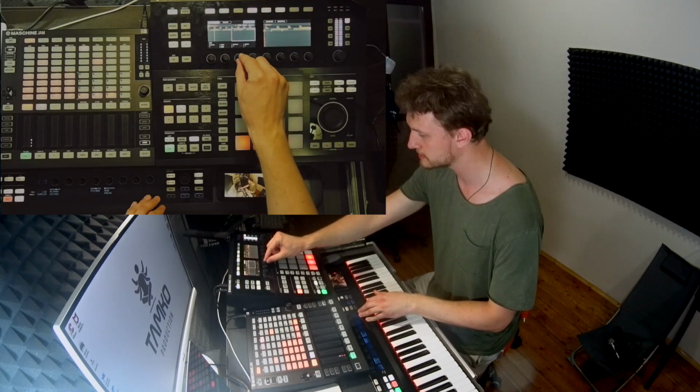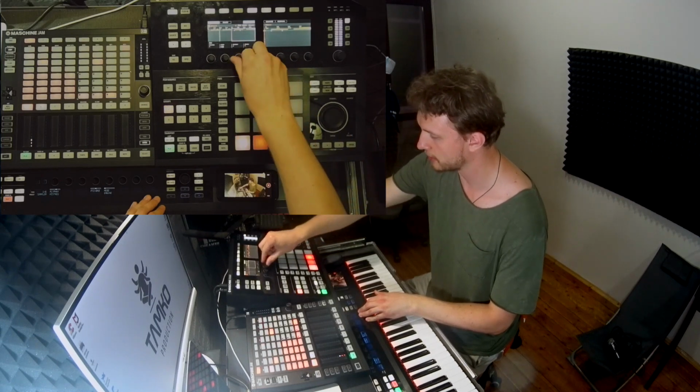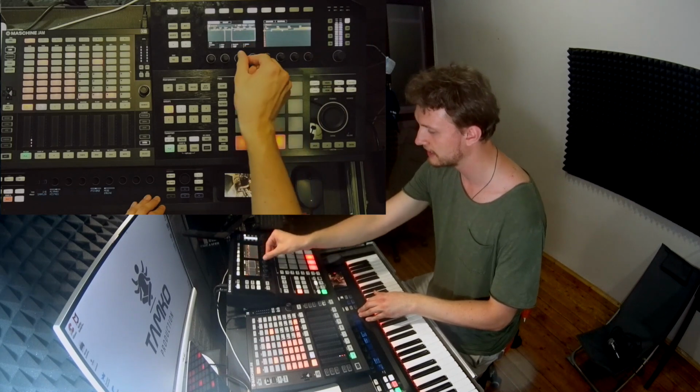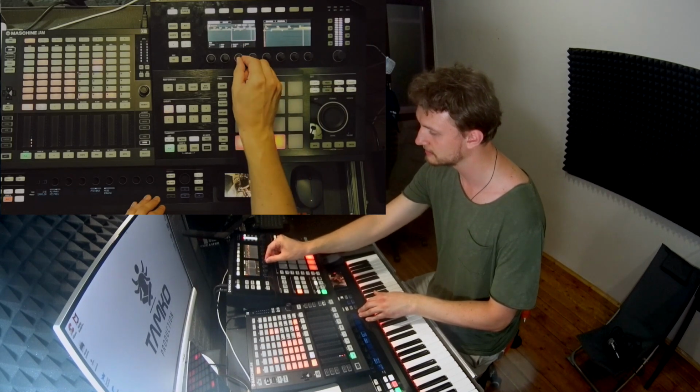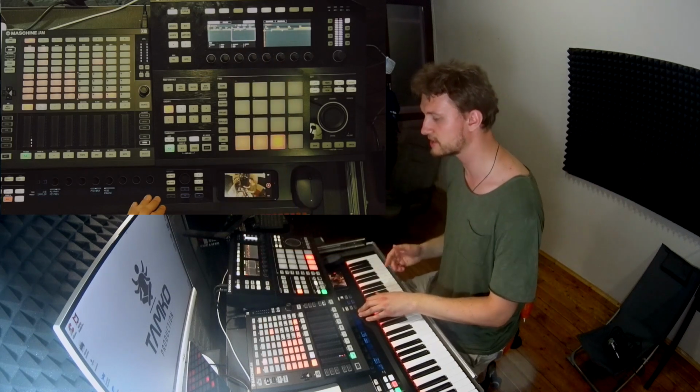And I need to turn this knob to get the highest velocity, 127. And now I make it less. Yeah, now it's much softer, right?